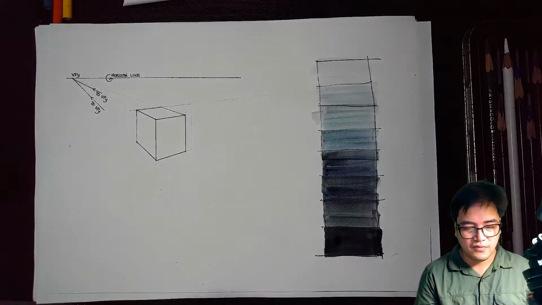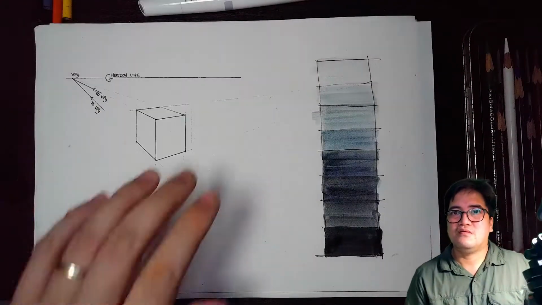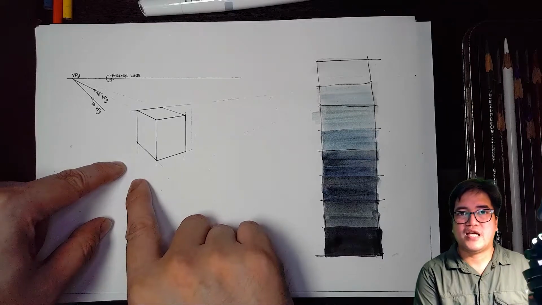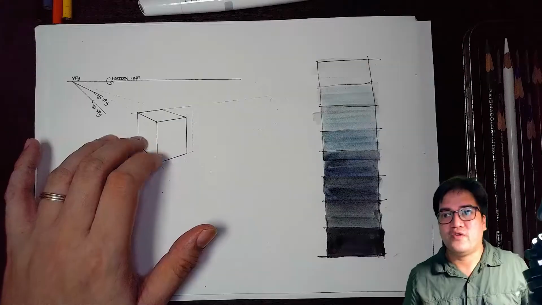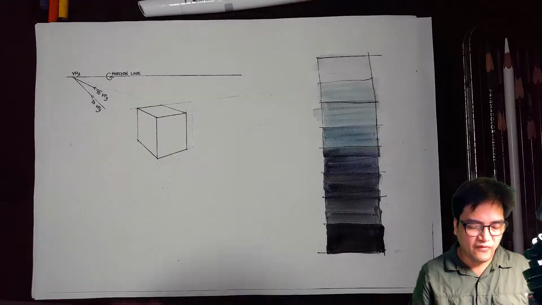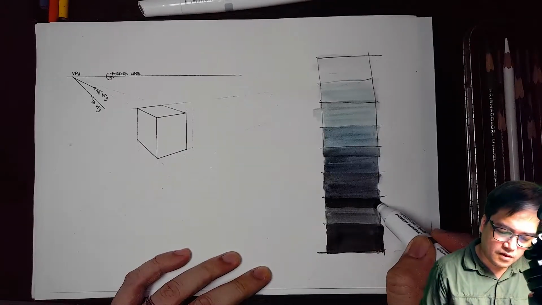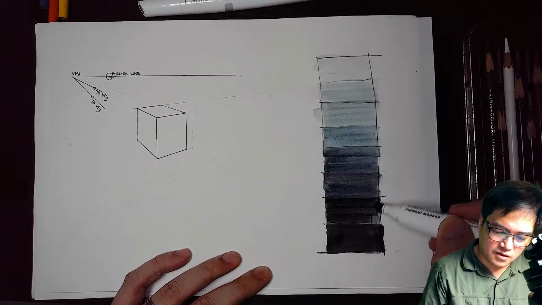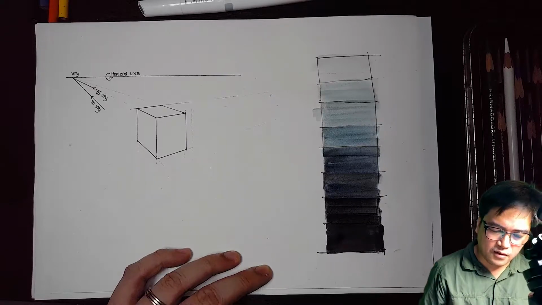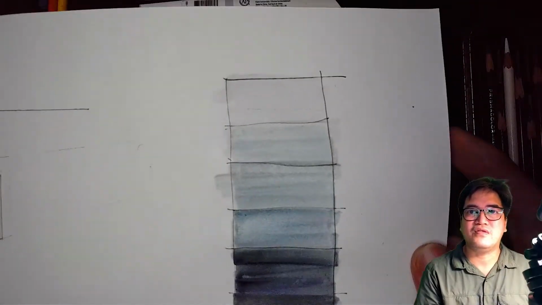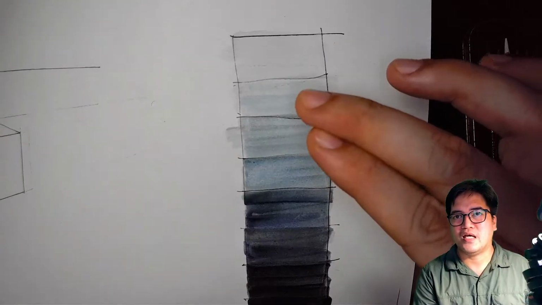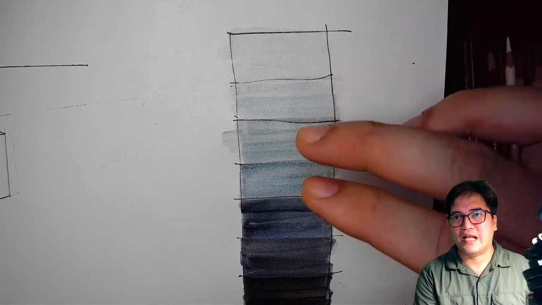The goal here is to make some step values so that you could reference them later onto your shading of the shadow casting and the shading of surfaces of the cube. This is a bit dry now, so I'm going to go back with my number 5, just to separate this third to the last rectangle. One disadvantage of using markers is that you could see the strokes, not so noticeable in the first values here, or the lighter values.